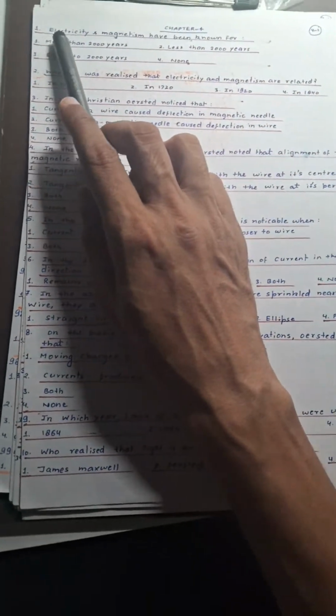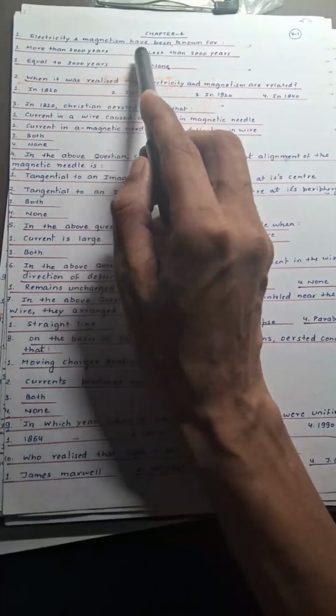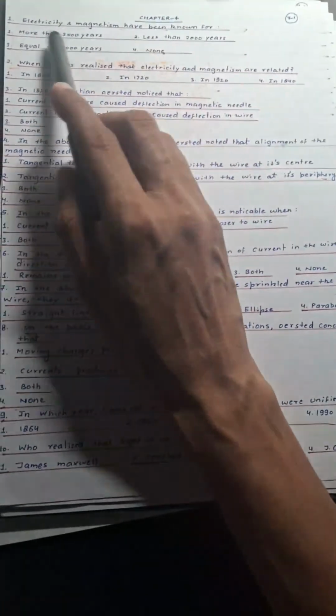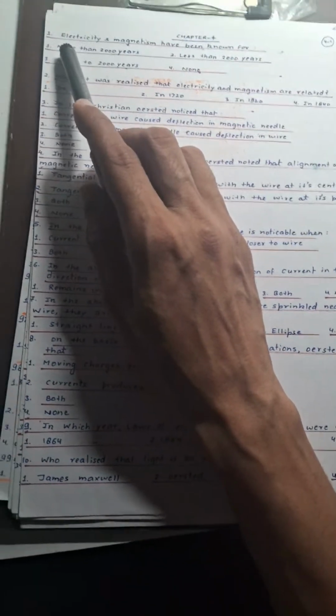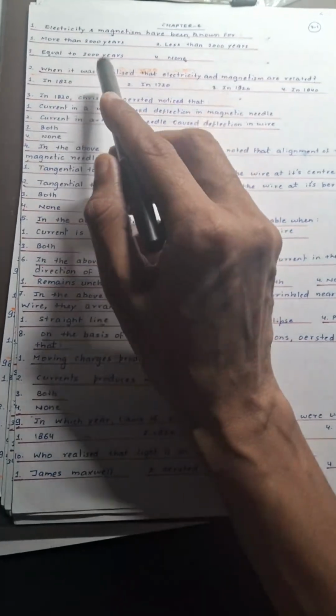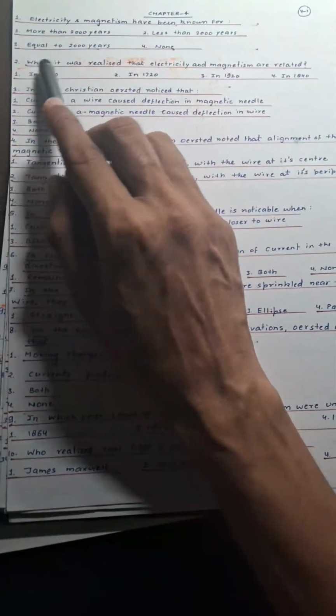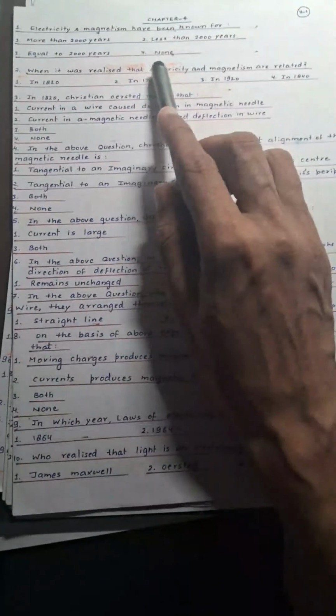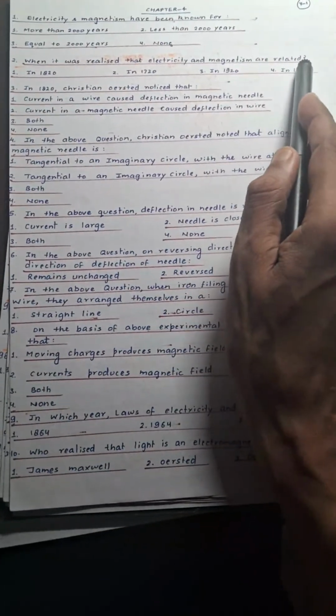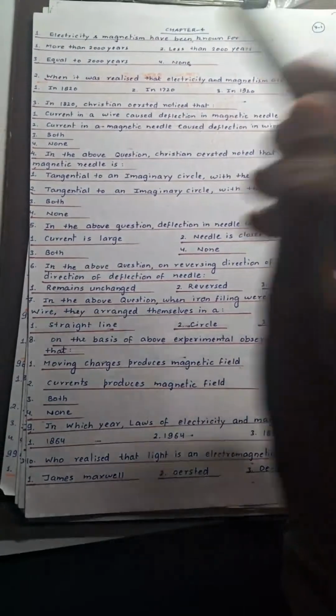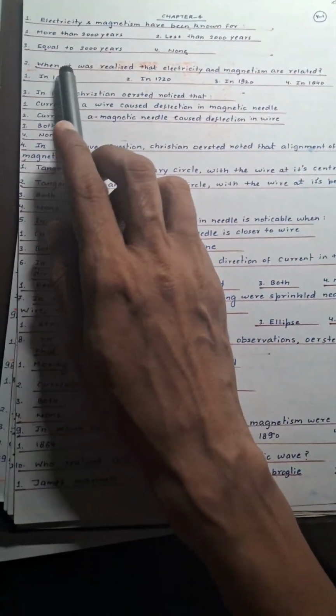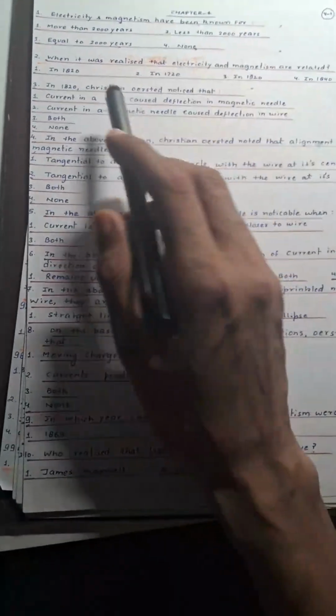So here is the first question, that electricity and magnetism have been known for. So these are known for more than 2000 years. So first one will be correct over here. Second question is, when it was realized that electricity and magnetism are related. So it was realized in 1820. So here also the first option is correct.